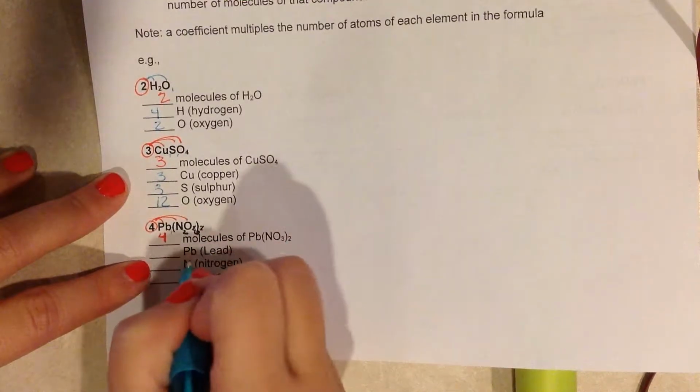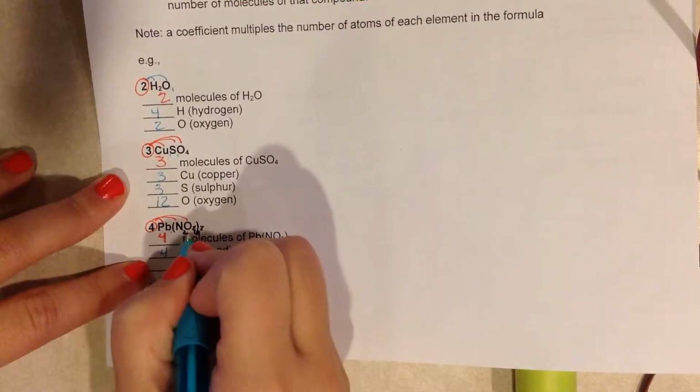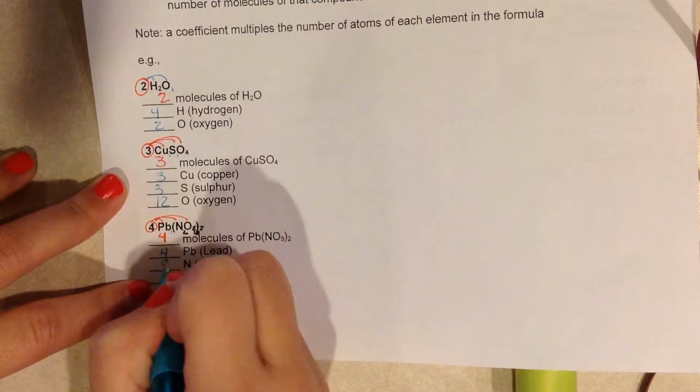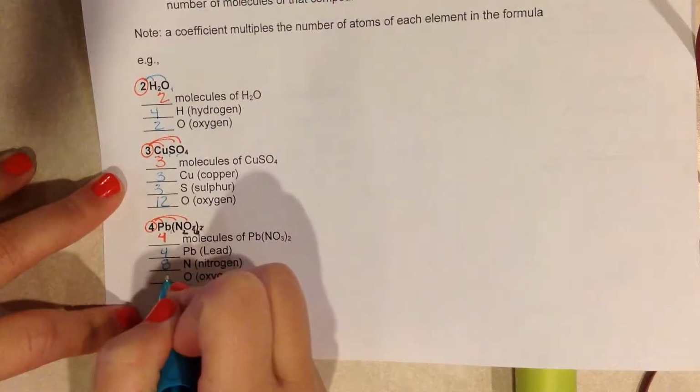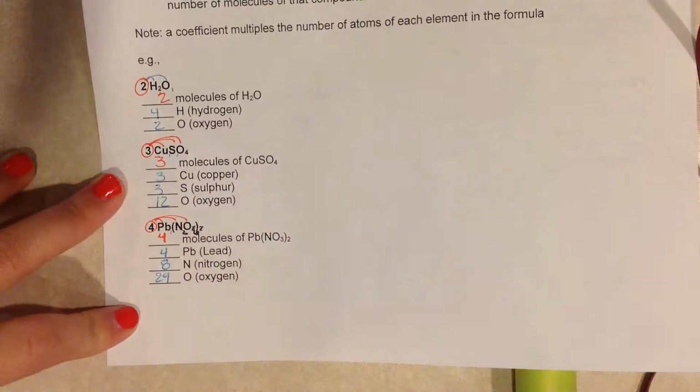4 times 1 for lead gives me 4. 4 times 2 for nitrogen gives me 8. 4 times 6 for oxygen gives me 24.